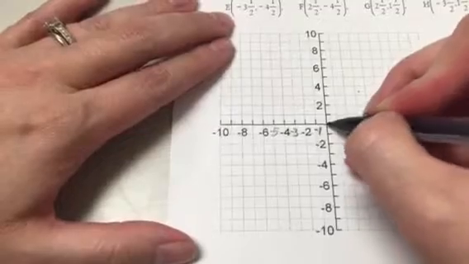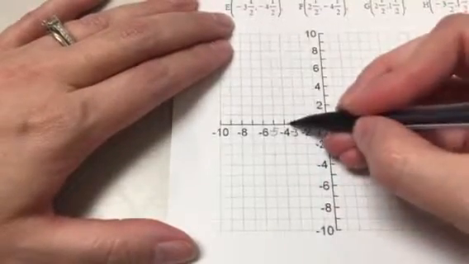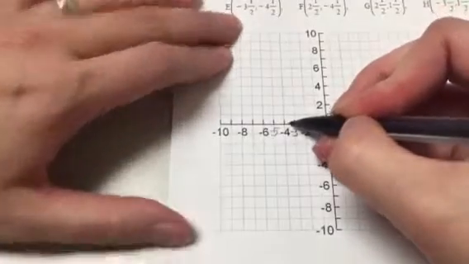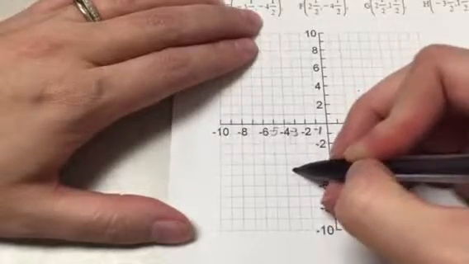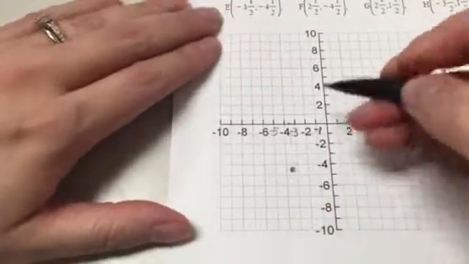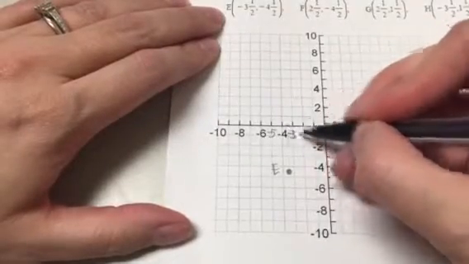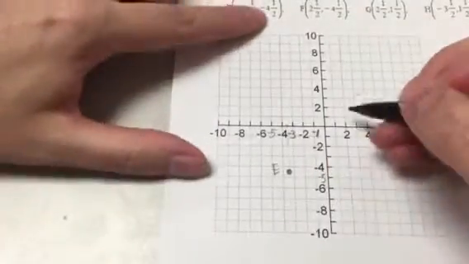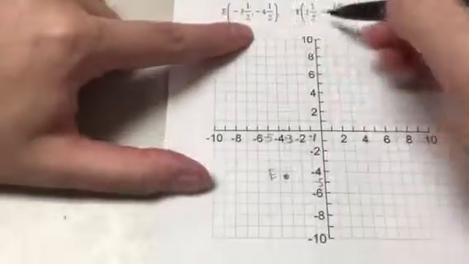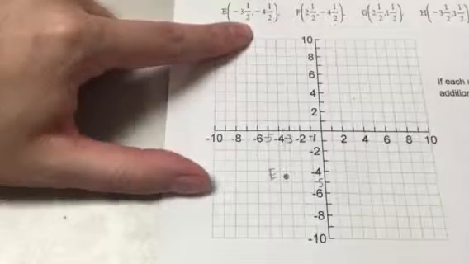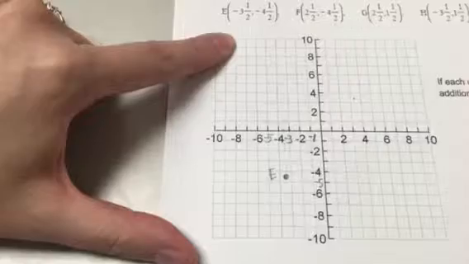So I'm going to go, starting at the origin, I'm going to go -3.5, which would be right between -3 and -4. And then I'm going to go down to 4.5. So my first point is going to be right there, and I'm going to label that E. So here's -3.5. This was -5, so -4.5 is between -4 and -5. So you need to plot all 4 of those points. Then you can connect them to make the addition.